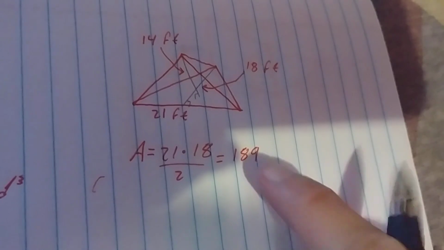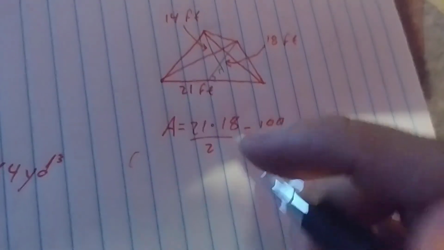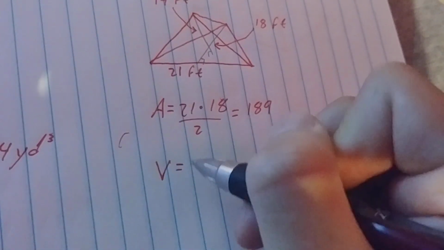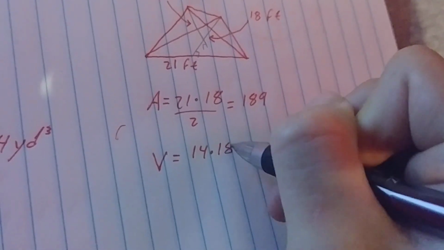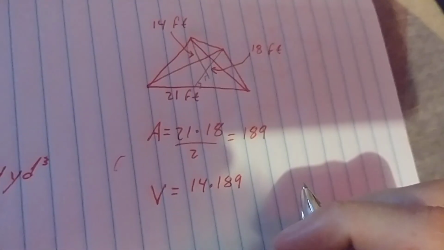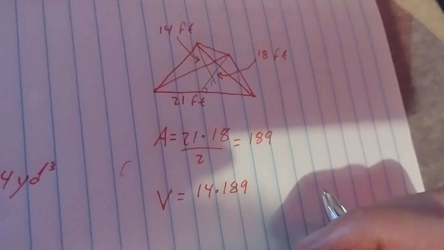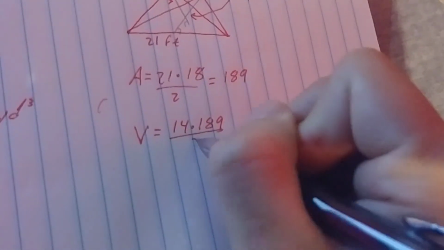Now I need to multiply this area by the height, and my height is 14. So my volume will be equal to 14 times 189. And remember, this is a pyramid, so it has only one base. So we have to divide this by 3.